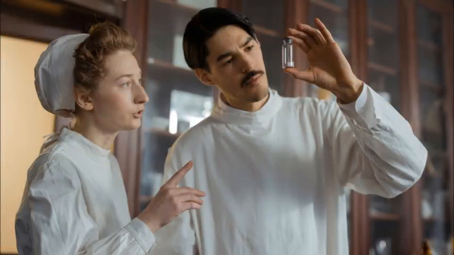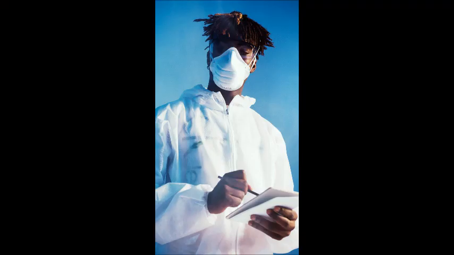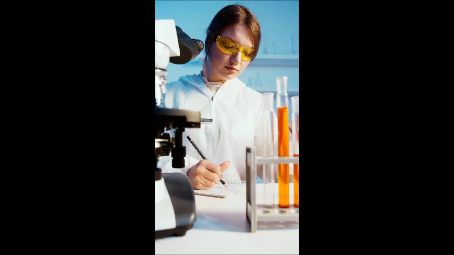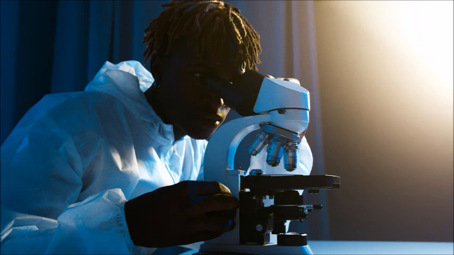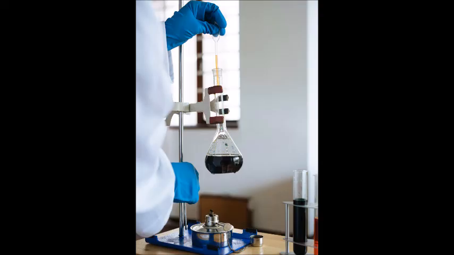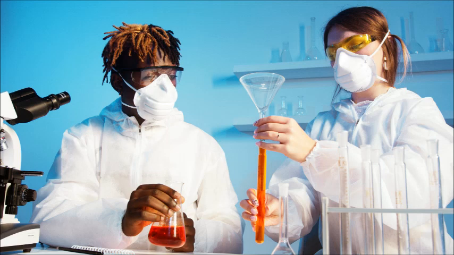So we have looked at the solid component of the soil. We have looked at the liquid. Now let's look at the gaseous components of the soil. So we have gravitational, capillary, osmotic, and then gaseous components of the soil.